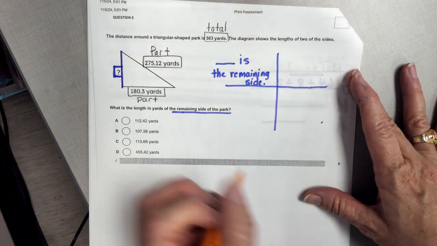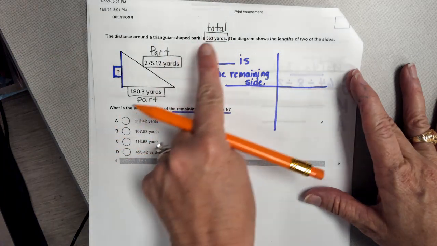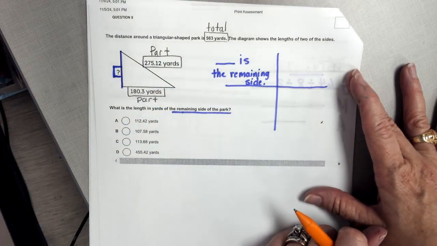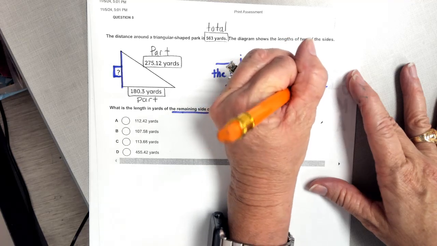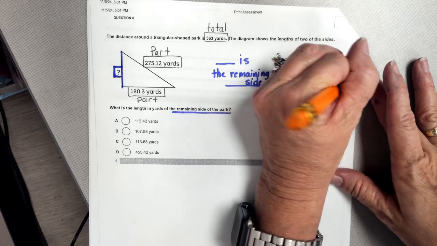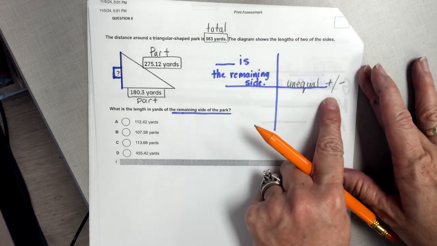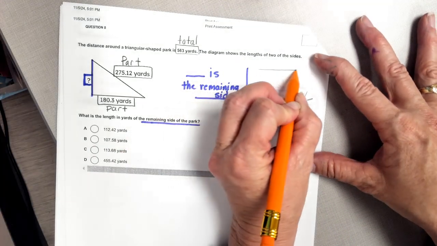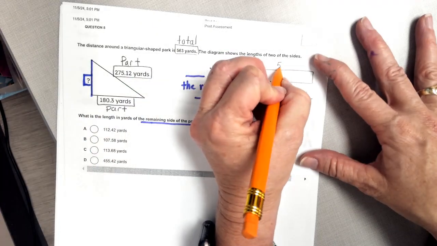So it looks to me like I need to draw a diagram. My first thought is, are these equal or unequal pieces? That's right, boys and girls, they're unequal. And because they're unequal, I can only choose adding or subtracting. Those are the only two choices. When I draw a picture of what I have going on, I know the total distance around is 563.